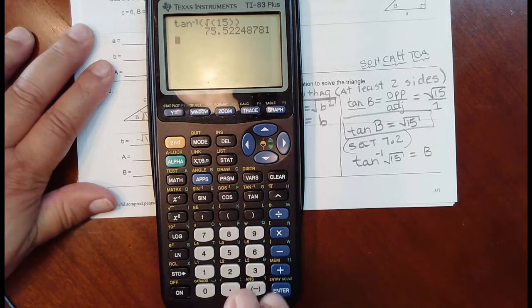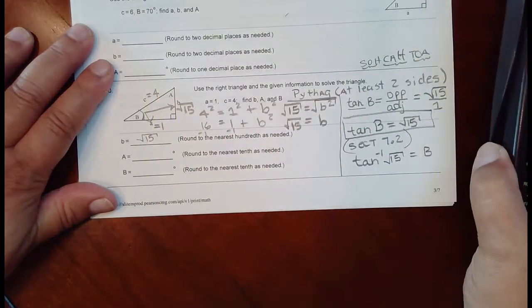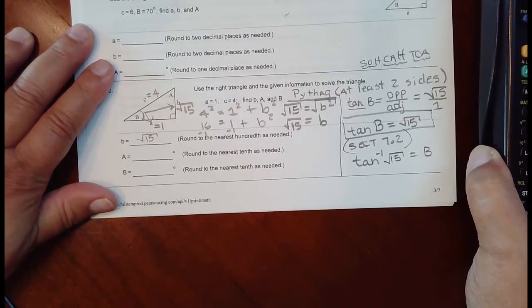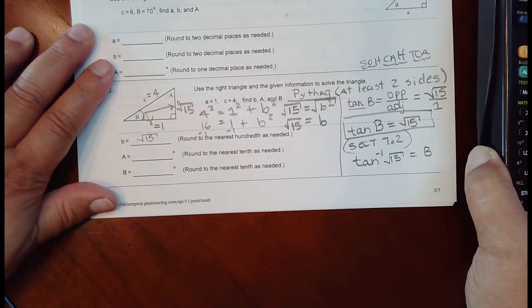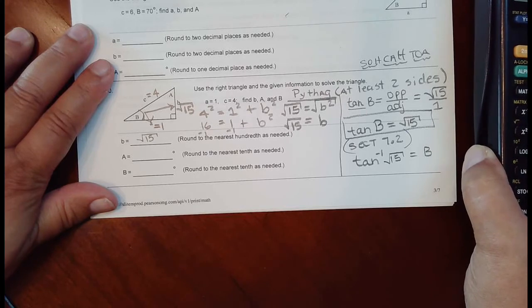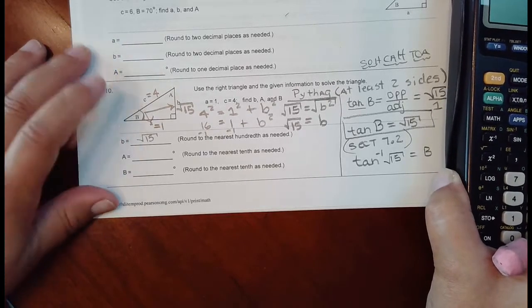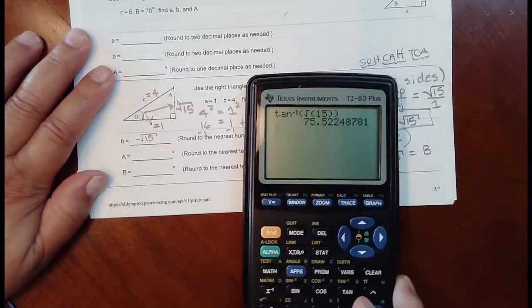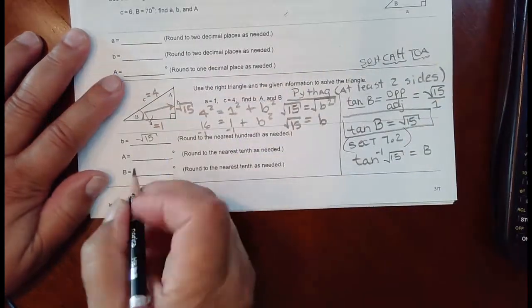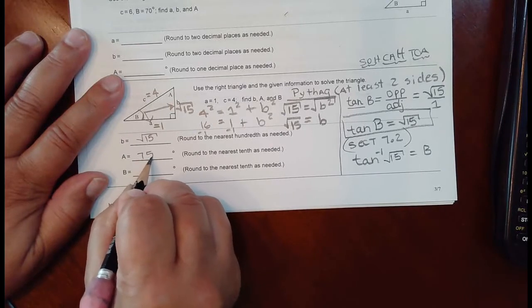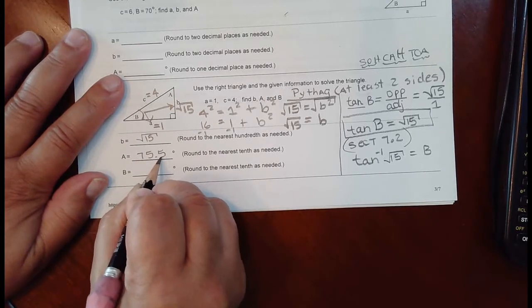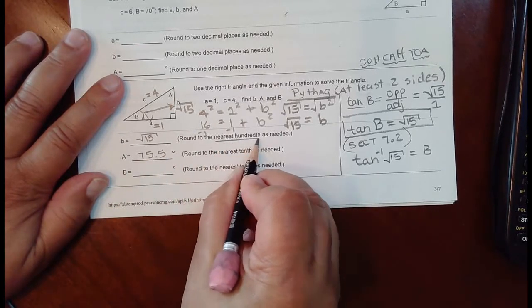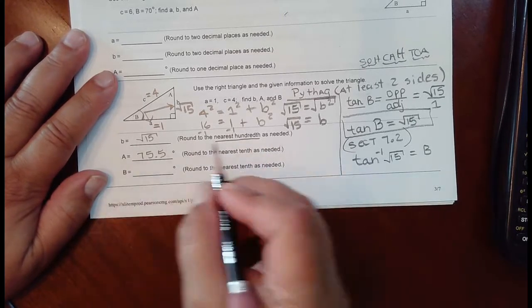75.5 degrees, but let's check out what they want as far as rounding, see if it says anything. Round to the nearest hundredth on the sides. Okay, so I didn't round that, but I will. Right now I'm doing an angle, and it says round to the nearest tenth, so 75.5. So this is 75.5 degrees. You have to round to where it says to round, otherwise my math lab marks it wrong.